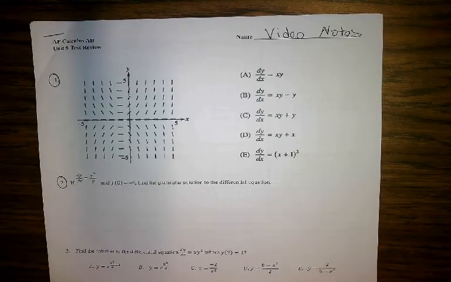Hi everybody, this is going to be some selected problems from the Unit 9 test review. Our first question is the slope-field questions, which are really just kind of a trial and error basis.